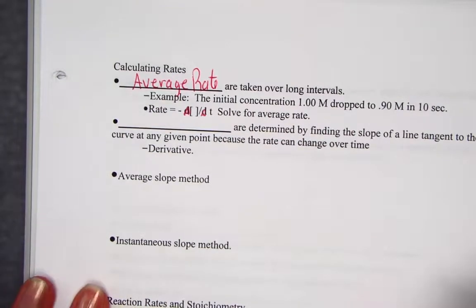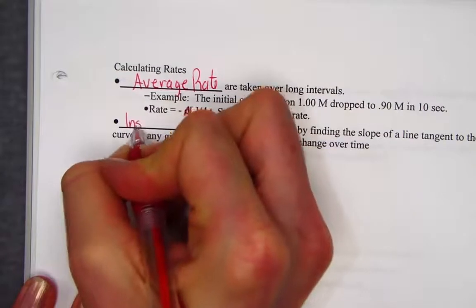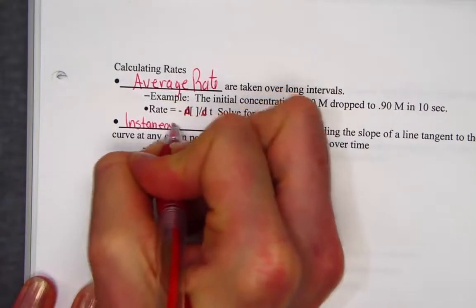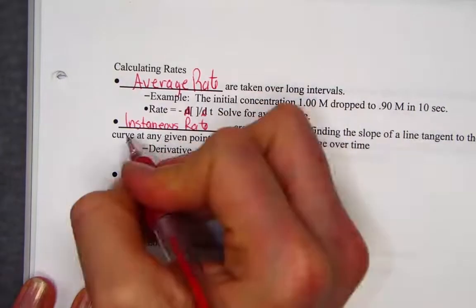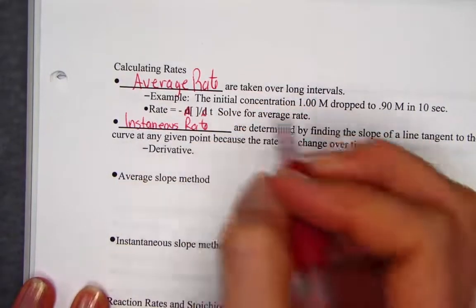The second way we could calculate a rate is known as an instantaneous rate. I didn't spell it right. Instantaneous rate. There's not enough N's.